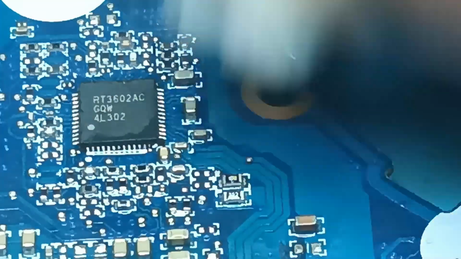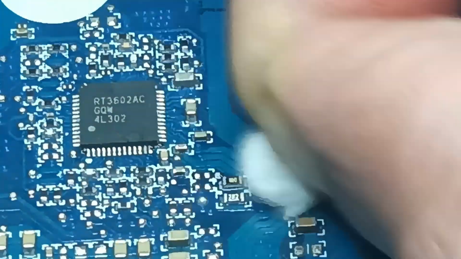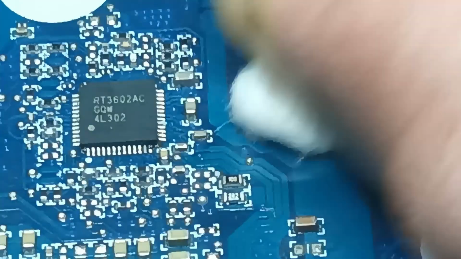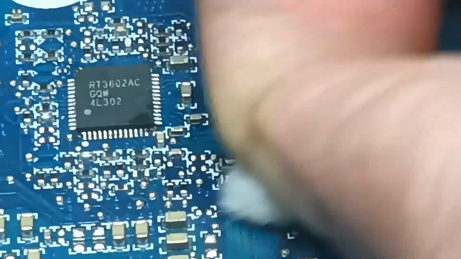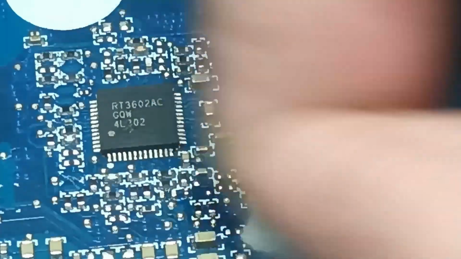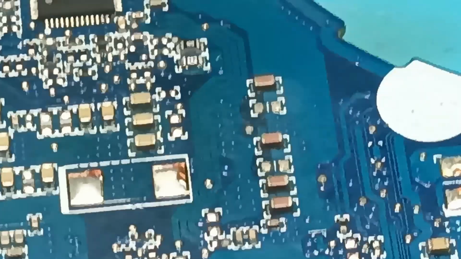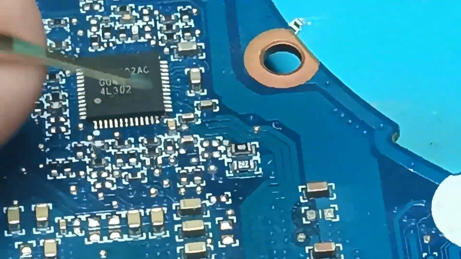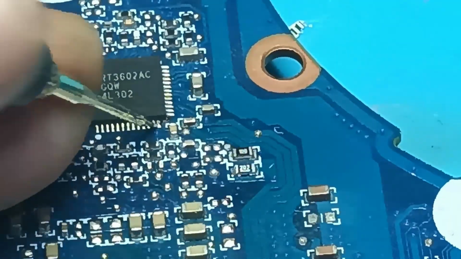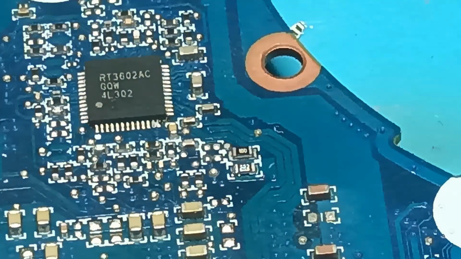And I clean this area with isopropyl alcohol. Okay. Now I check this line impedance. Value is good friends. Now we can start.